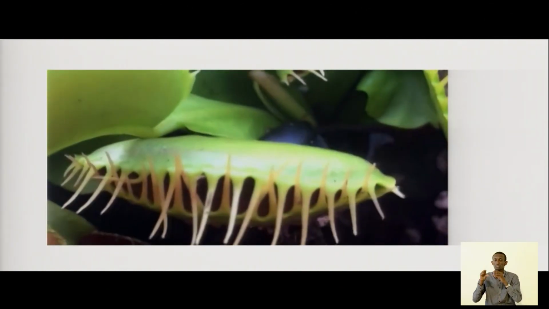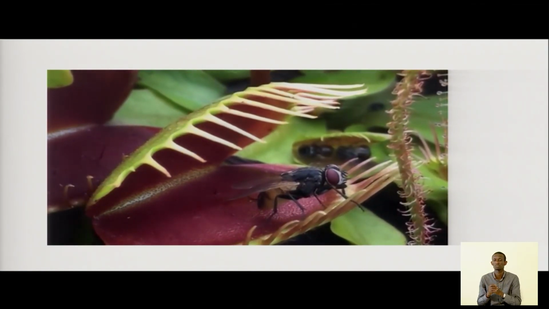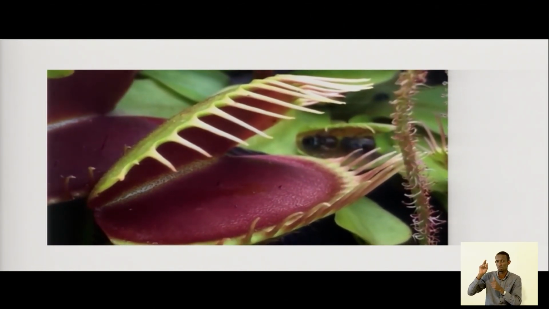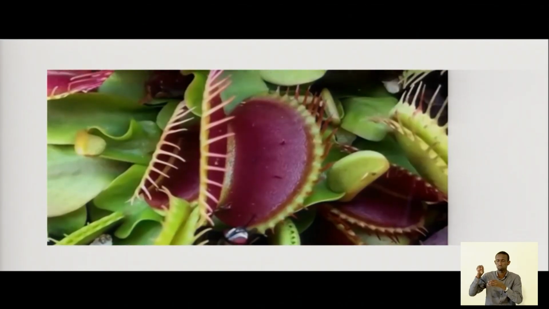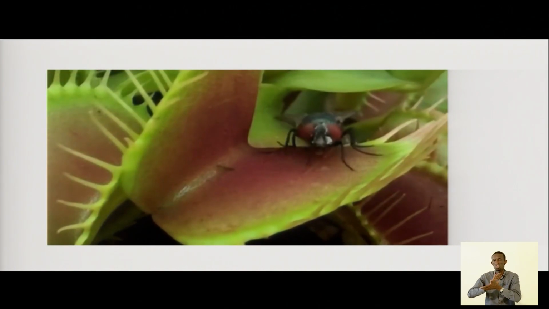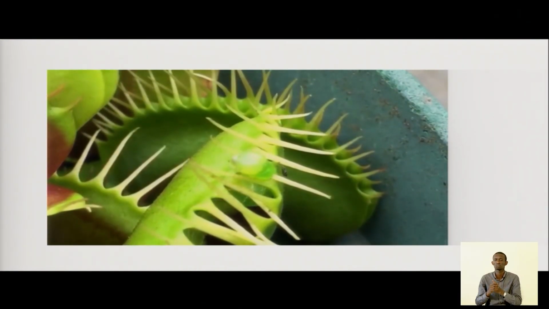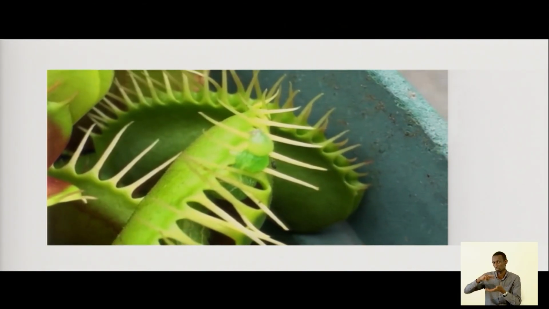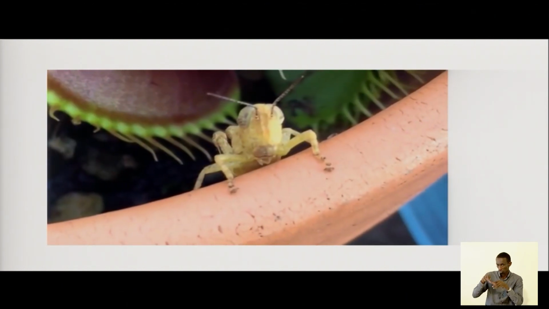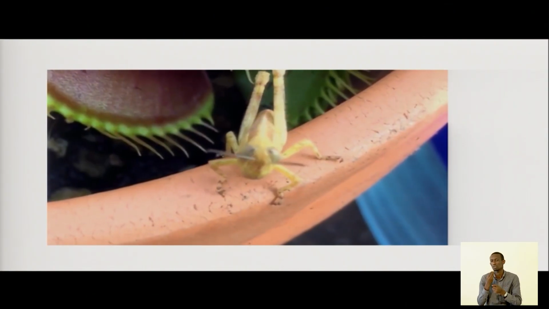As you can see, the insect has been trapped, and when the insect is trapped, then the plant is going to release enzymes which are going to digest the insect by extracellular digestion. That means those plants are able to get nutrients like nitrogen from insects, which means those are insect-eating plants, or plants which are modified to trap insects and use them as the source of energy.